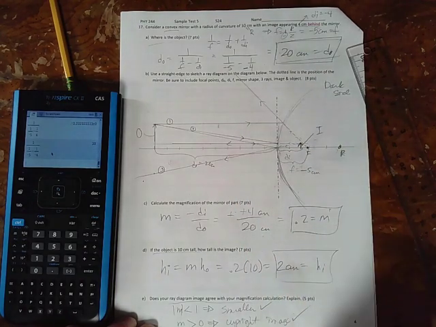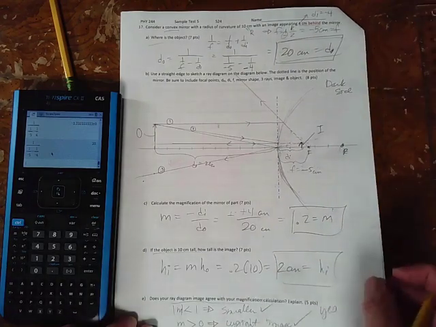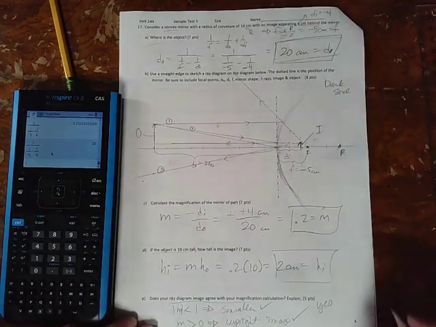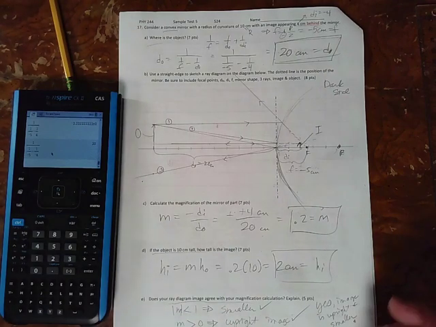And it is, check, yes. I guess yes, the image is upright and smaller. That is good.